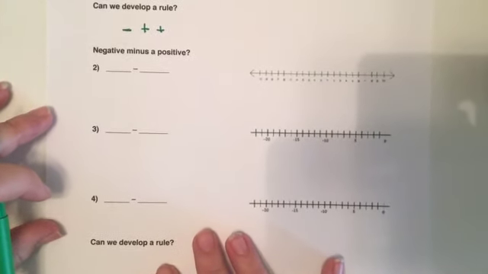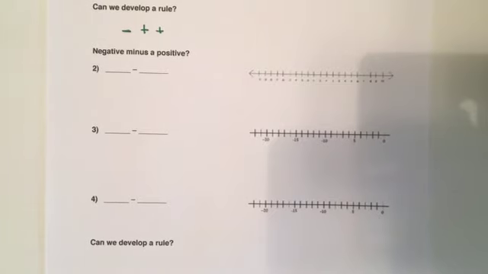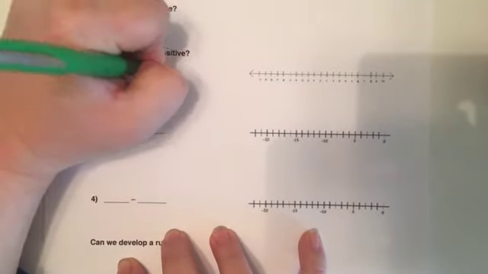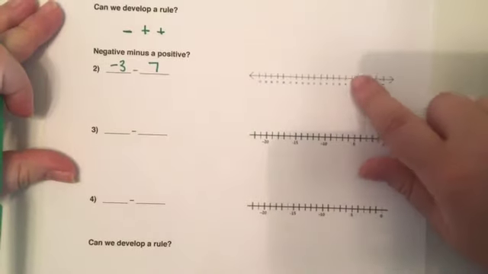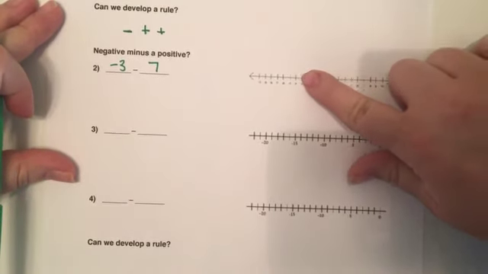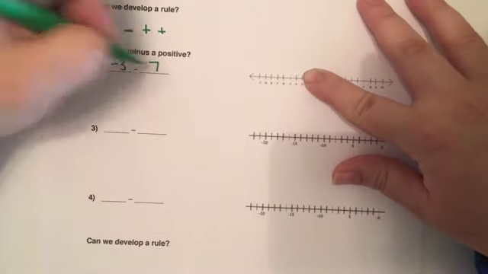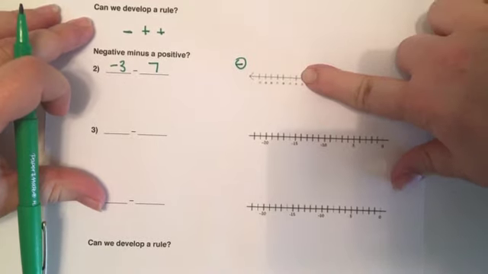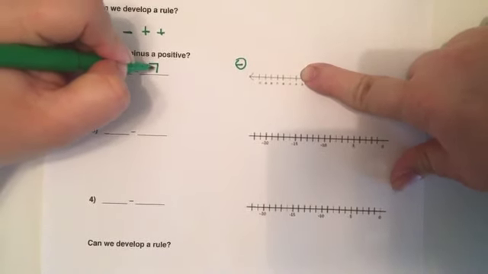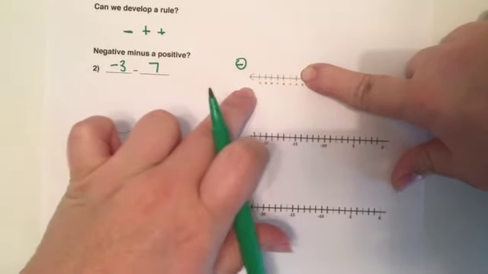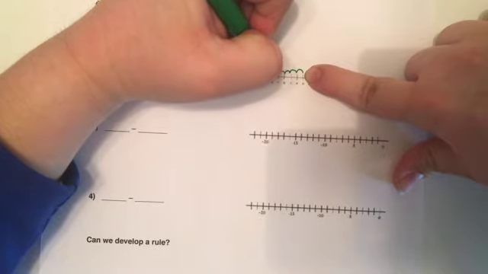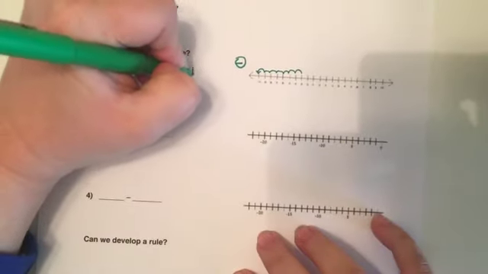All right, let's move on to the next set, which is a negative minus a positive. The first example that we're going to look at is -3 minus 7. So we'll start on my number line at -3. Since it's subtraction, I'm going to face towards the negative side of my number line, my fingernail to the left. And since it's minus +7, I'm going to move my fingernail forwards 7 spaces. 1, 2, 3, 4, 5, 6, 7. And I end at -10.